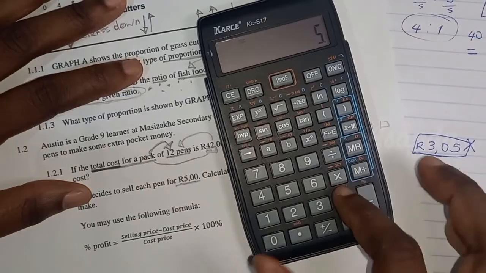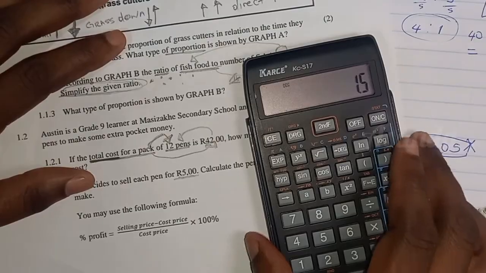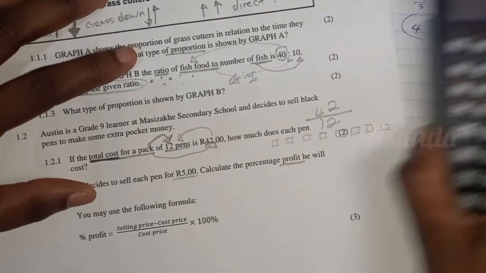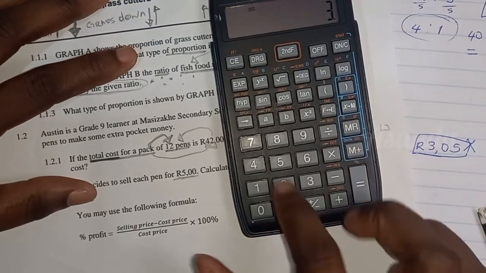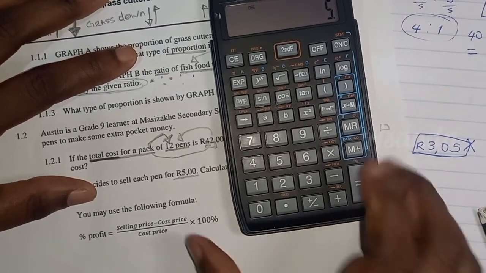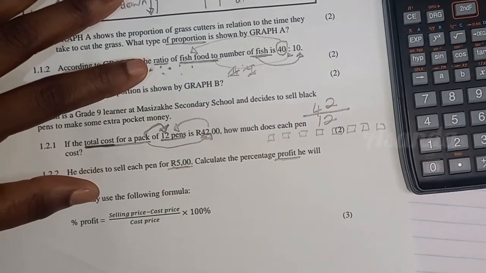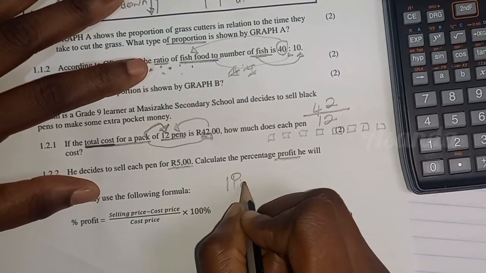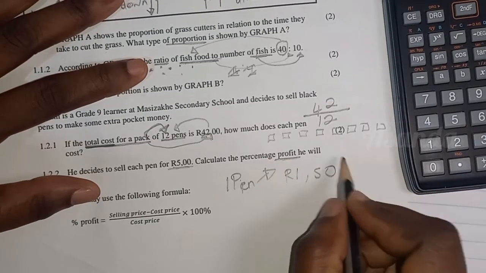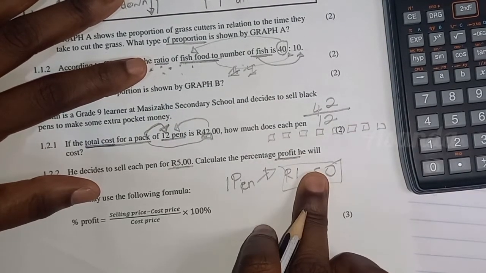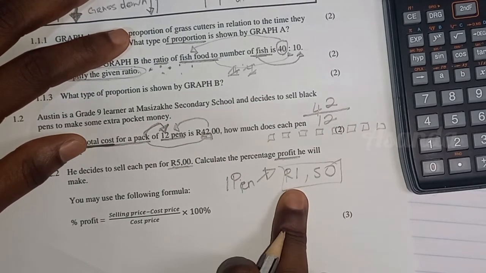We're going to say 5 rand minus the money he bought it for. He increased it, we call it a markup. He increased it by 1 rand 50. So he bought the pen for 3 rand 50, added 1 rand 50, so 3 rand 50 plus 1 rand 50, and then he said, okay, my profit per pen is going to be 1 rand 50. So 1 pen makes a profit of 1 rand 50, right? Now they're saying we know that the pen makes a profit of 1 rand 50.